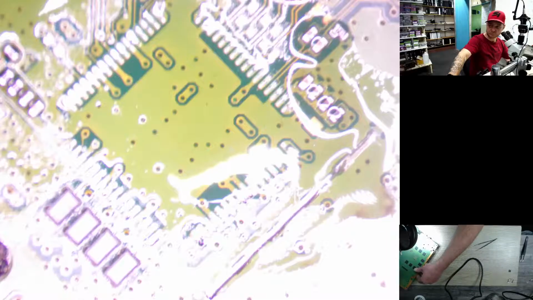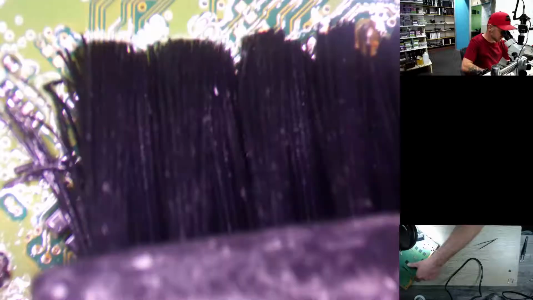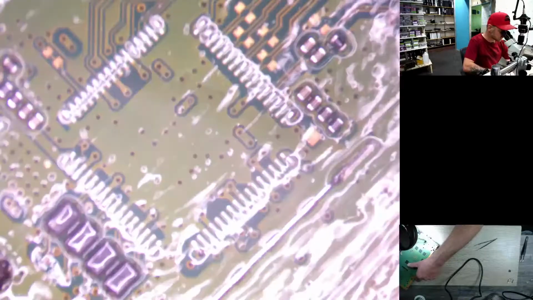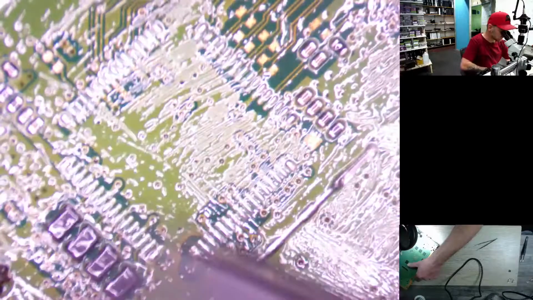Let's clean this board just so you guys can see, otherwise we're not going to be able to see it. So we use isopropanol. Get the view right, and we use a brush. This is an anti-static brush. Just scrub it clean. Get rid of some of that flux all over, so we can inspect the board properly. Alright, let's get a Q-tip, earbud, as us South Africans know it. Let's just remove that. Okay, let's get some more alcohol.